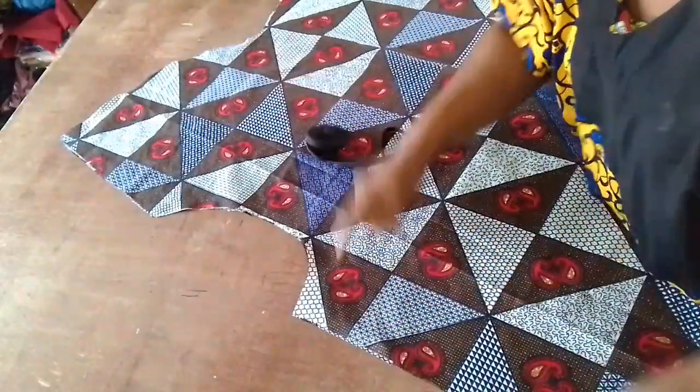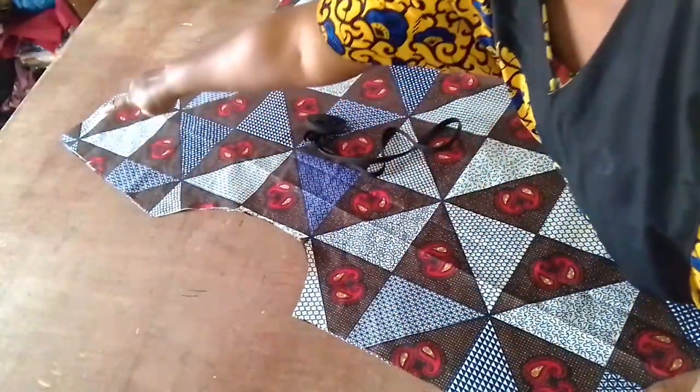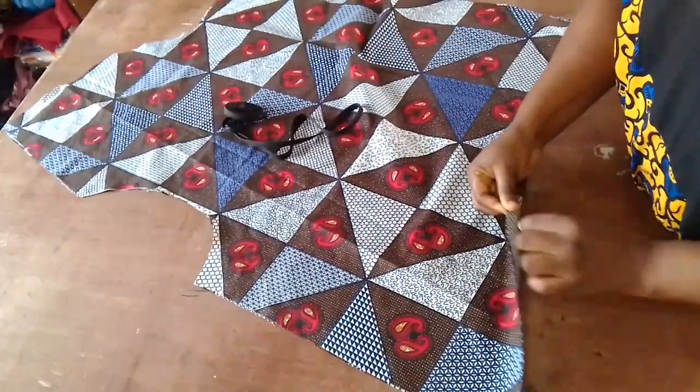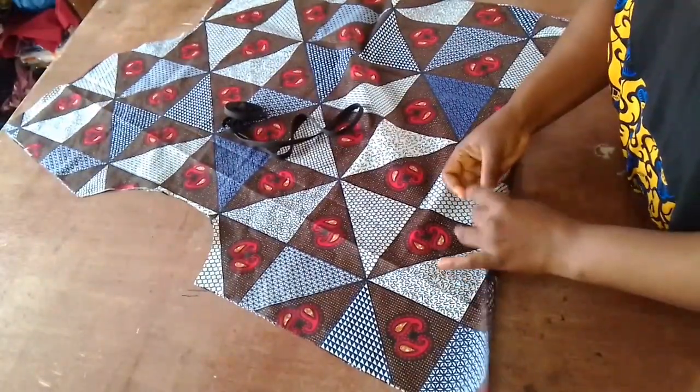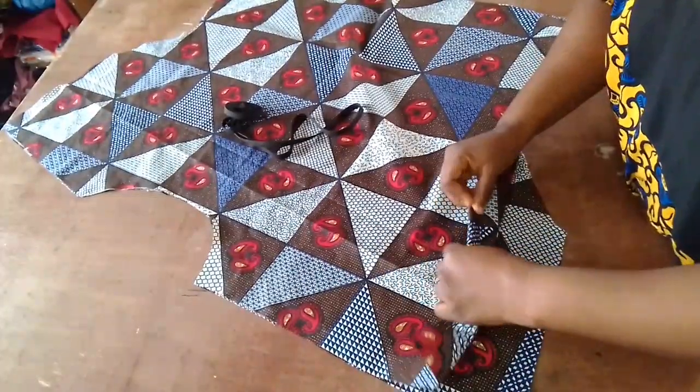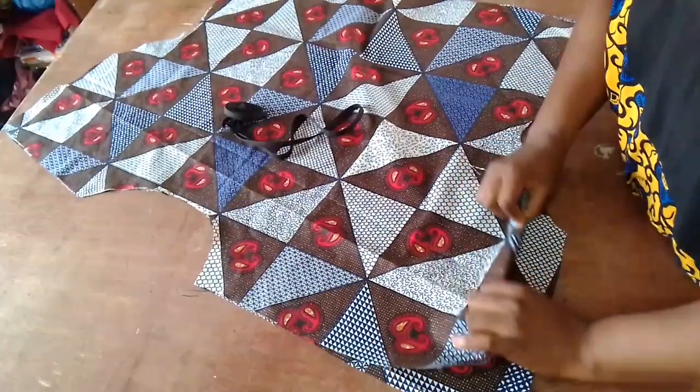So I'll be setting this aside very soon, and then I'll head over to the shorts to show you just a little bit of how I'm going to be doing that. Not really the sewing tutorial, but just for you to have an idea of how it's going to be done.